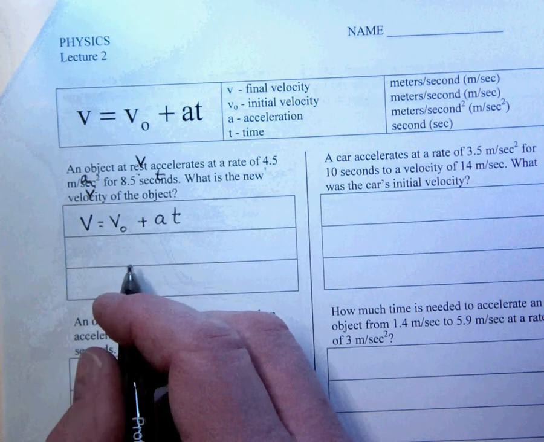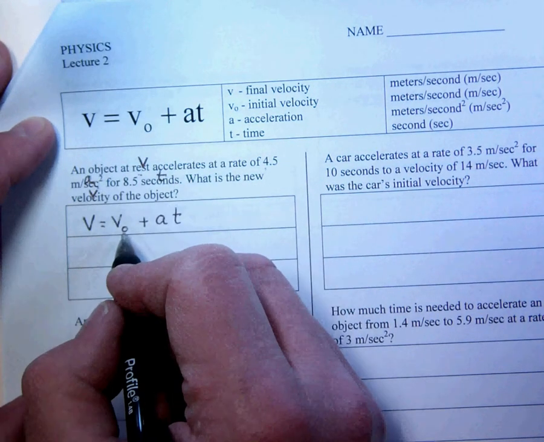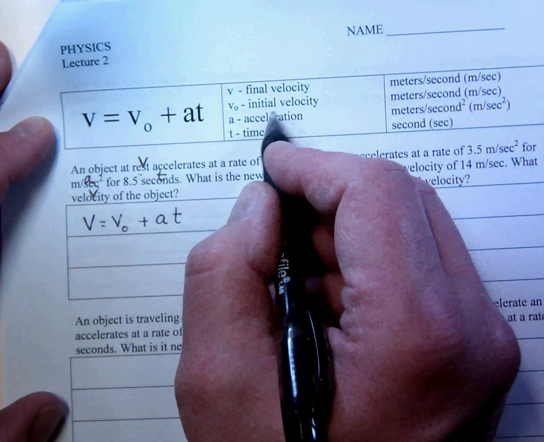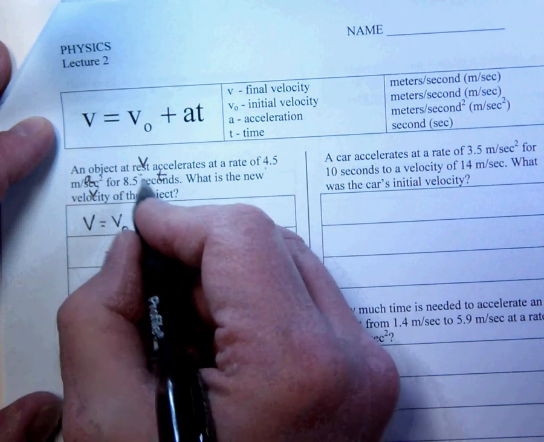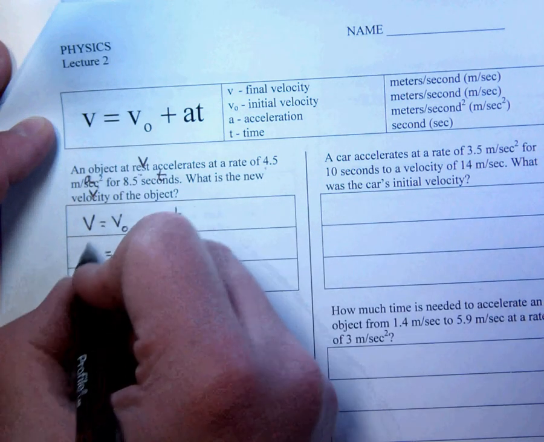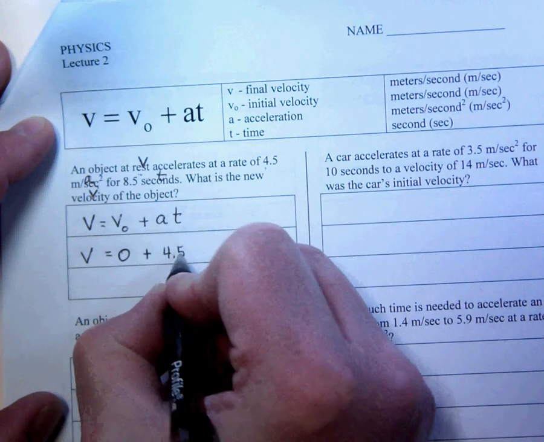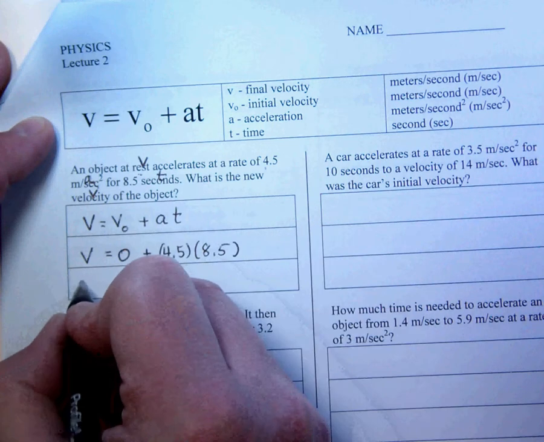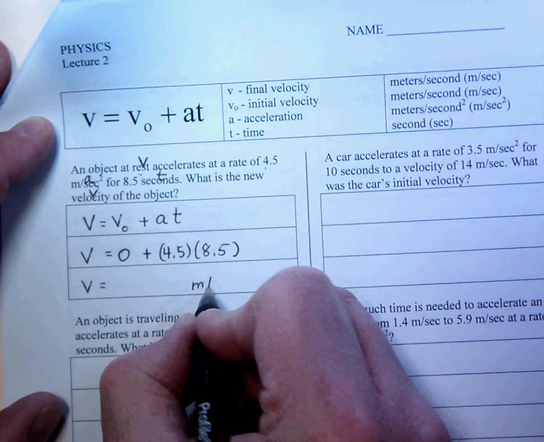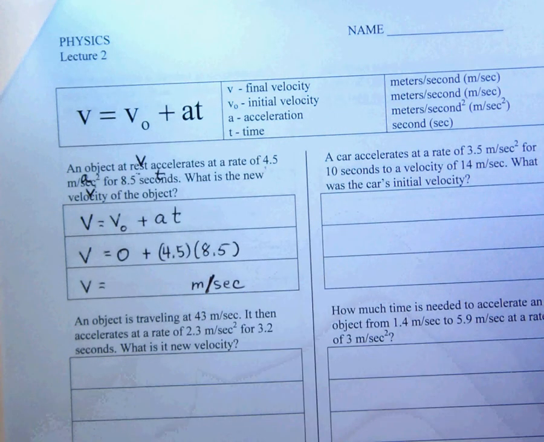You notice we have two v's, and it's up to you to figure out which v goes where. Remember that v naught is the initial, in other words, the starting point. So I have a 0 here. At rest means there's no velocity. We're looking for our v, plus a, which is 4.5, times our t, which is 8.5. v will be in meters per second, as we have already said. You notice that's a nice slash. Don't make it vertical to look like a 1.